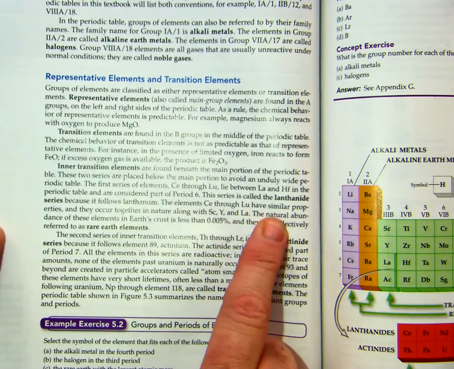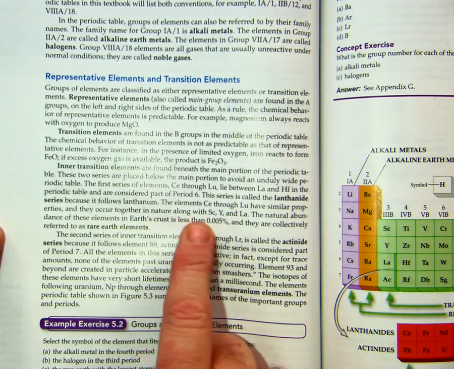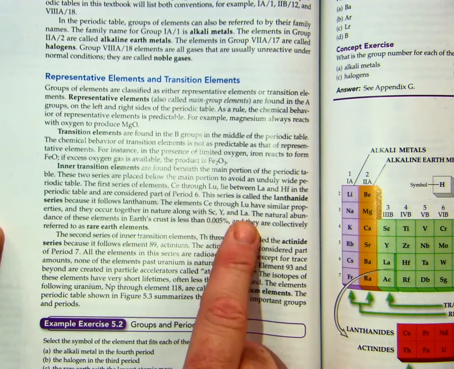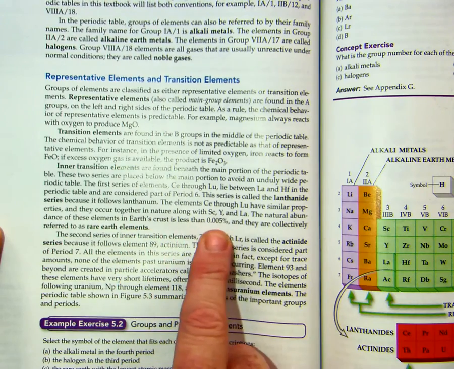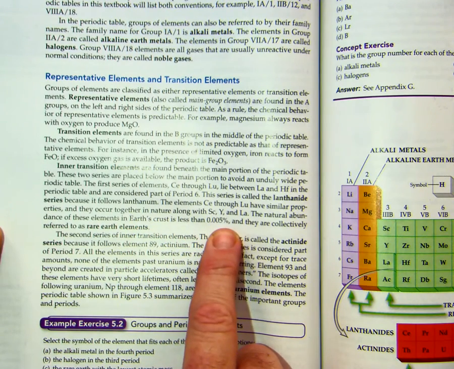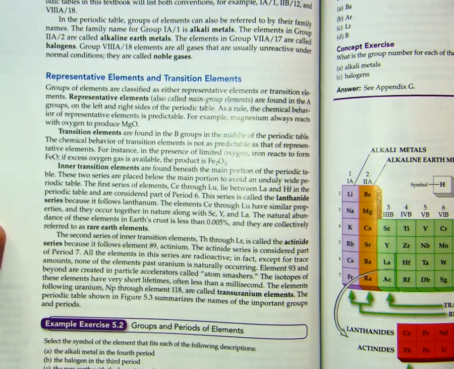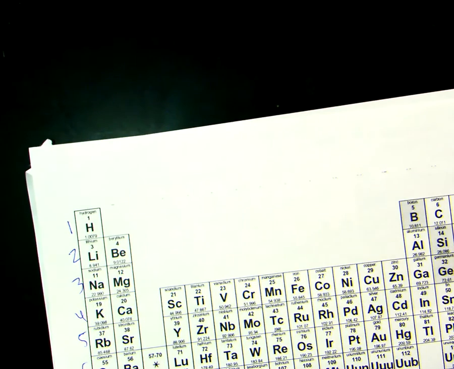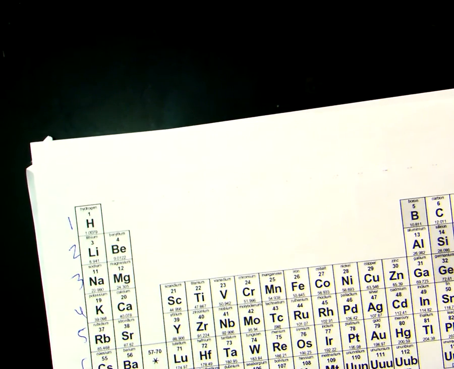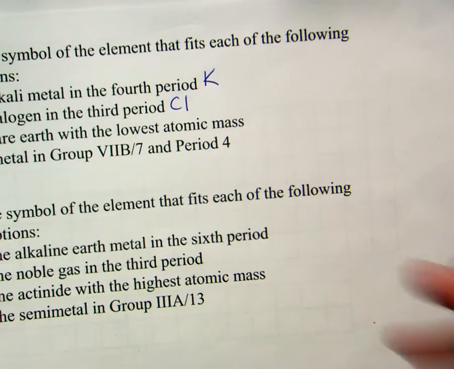The cerium through lutetium have similar properties, and they occur together in nature along with scandium, yttrium, and lanthanum. The natural abundance of these elements in the Earth's crust is less than 0.05%, and they are collectively referred to as the rare earth elements. Now, I want to show you that I am using the book as reference for that, and I'm going to explain why I'm clarifying that.